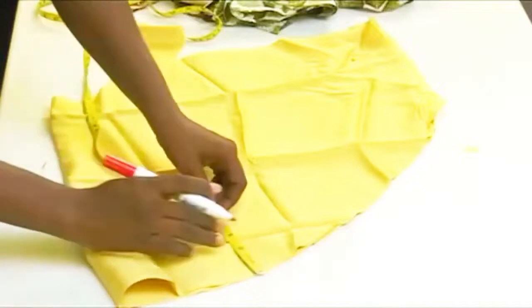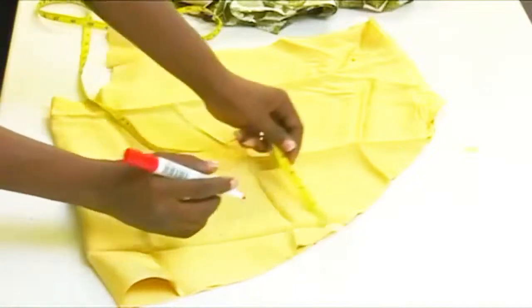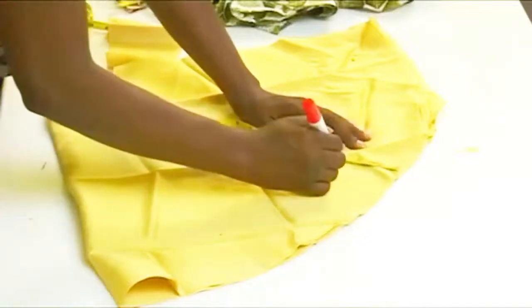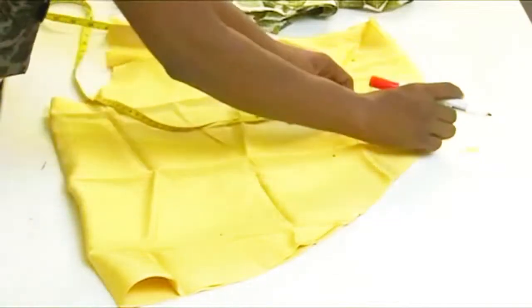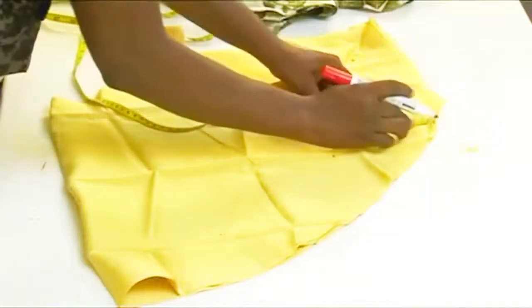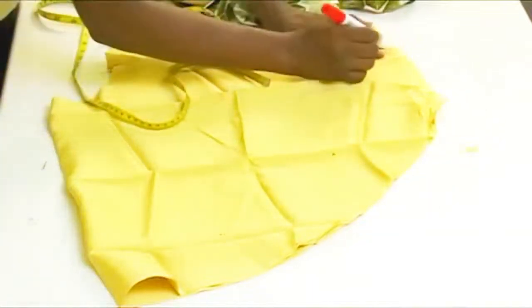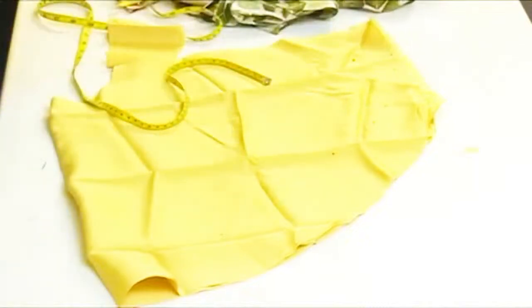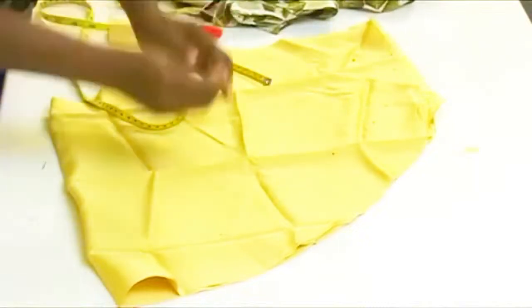Mark it there. I'm not going to, because I don't want it to smear all over my lining, so I'll just give it as points. Since I've done that, I'll just connect it like that. Good. So I pin it.